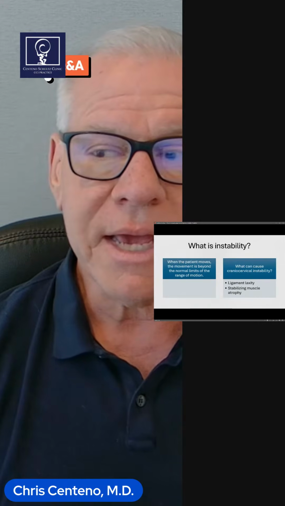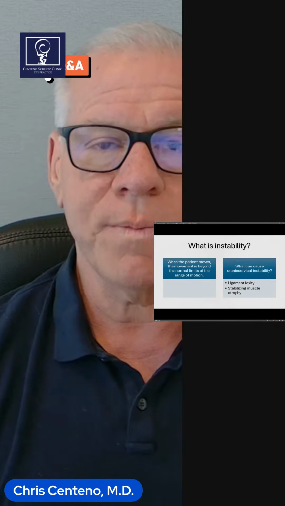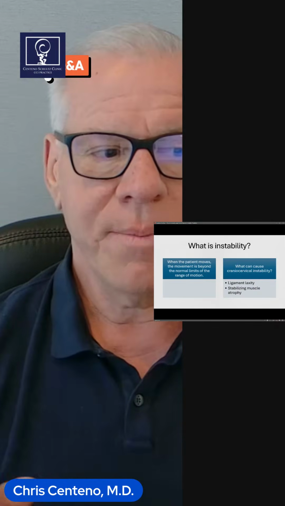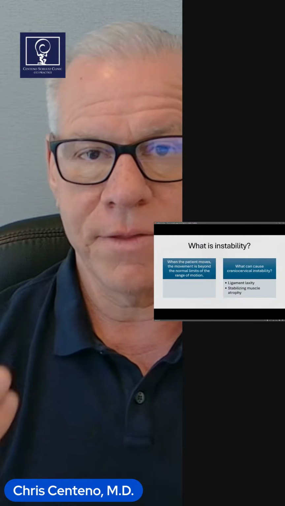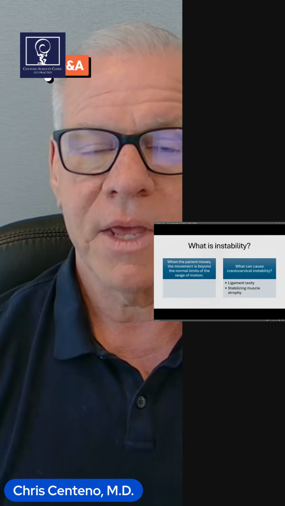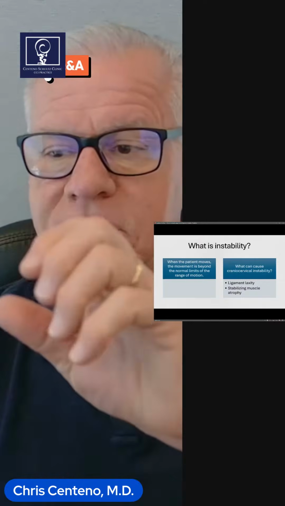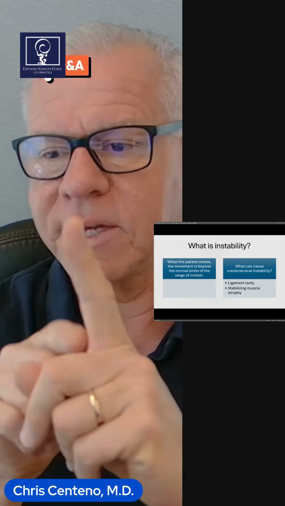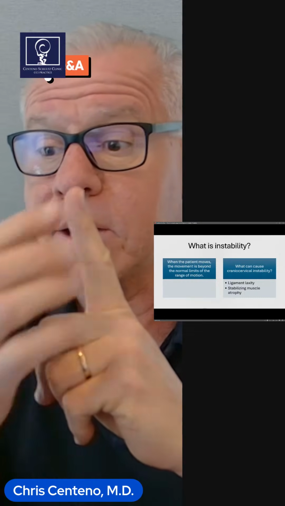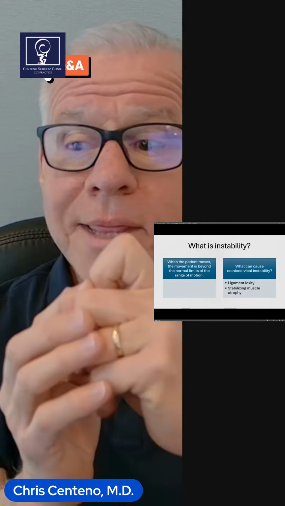Now, instability is a different concept. Instability is a movement-based concept. When the patient moves, the movement is beyond the normal limits of the range of motion. For example, look at my finger joints here. My finger joints have a certain range of motion. Let's look at this old man finger joint here. It can go this far this way, but then it stops.